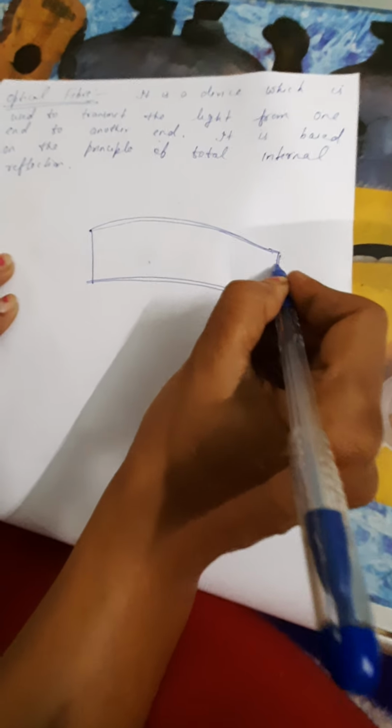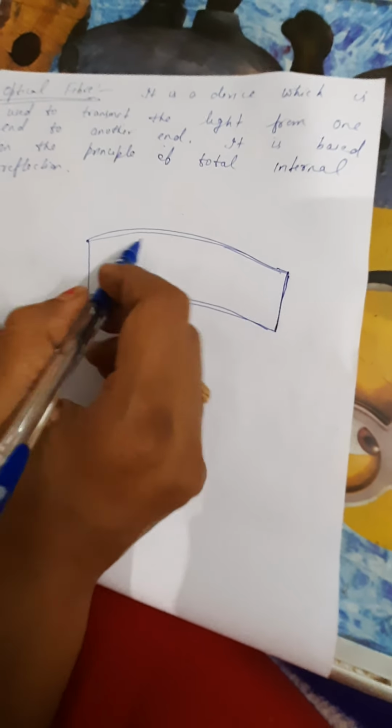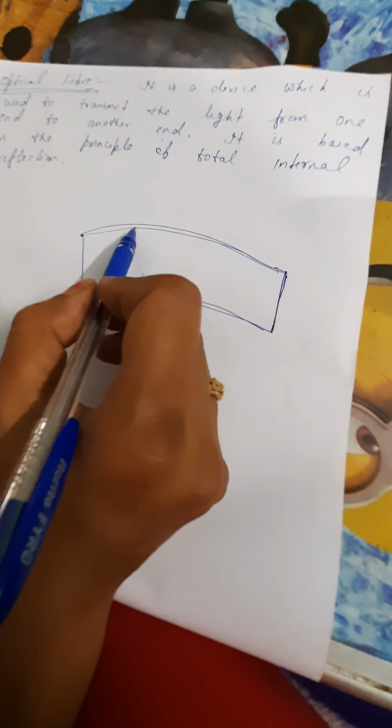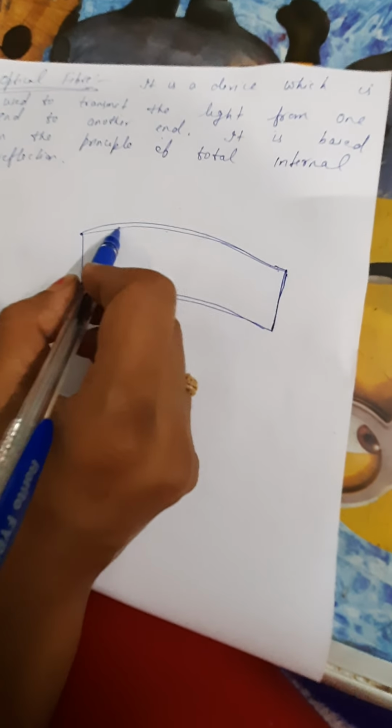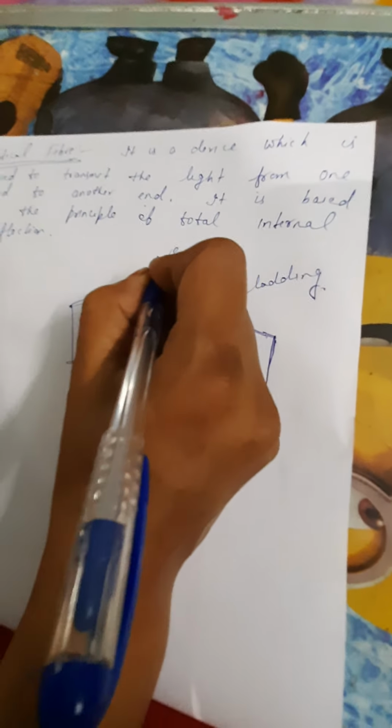An optical fiber is very thin, but to explain it to you I have taken it a little thick for your clarification. Actually it is a very thin fiber which helps to transmit the light from one end to another end. And see here, this is the cladding, and the inner part is called the core.